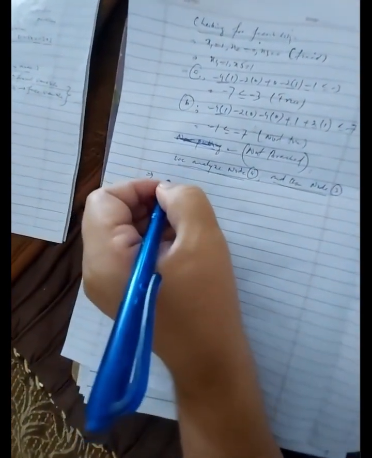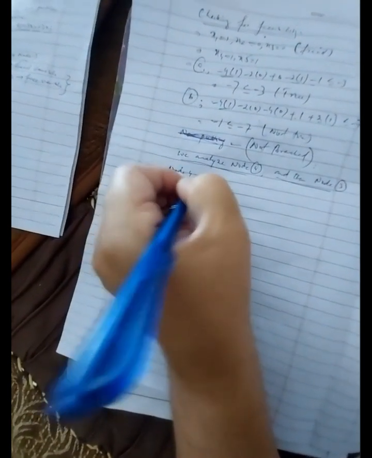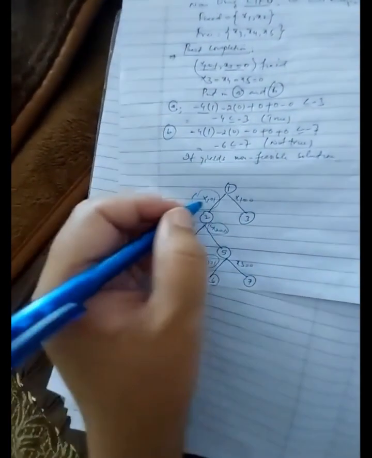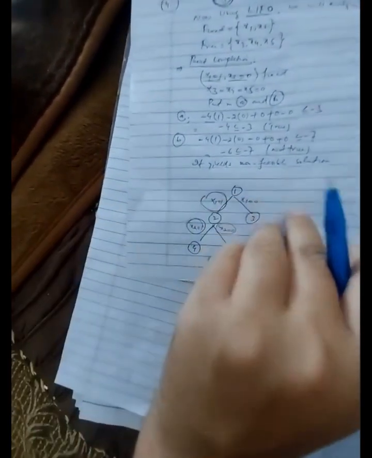Okay, so now at node 4 we have two variables fixed, x1 is equal to 1 and x2 is equal to 1.